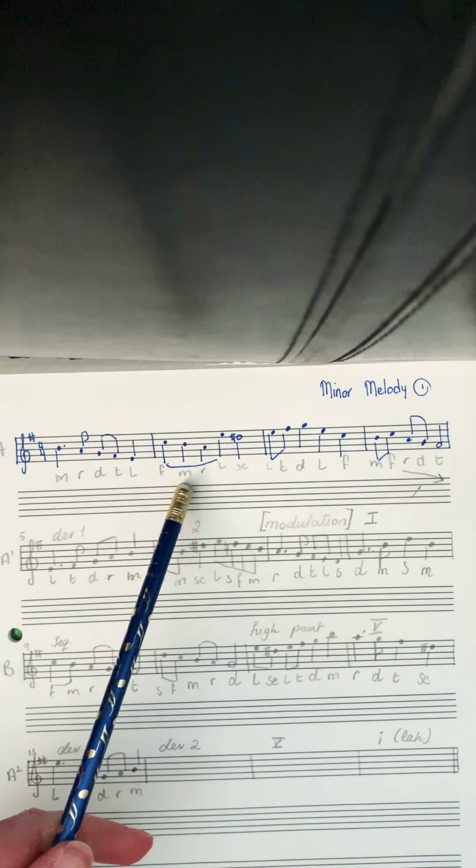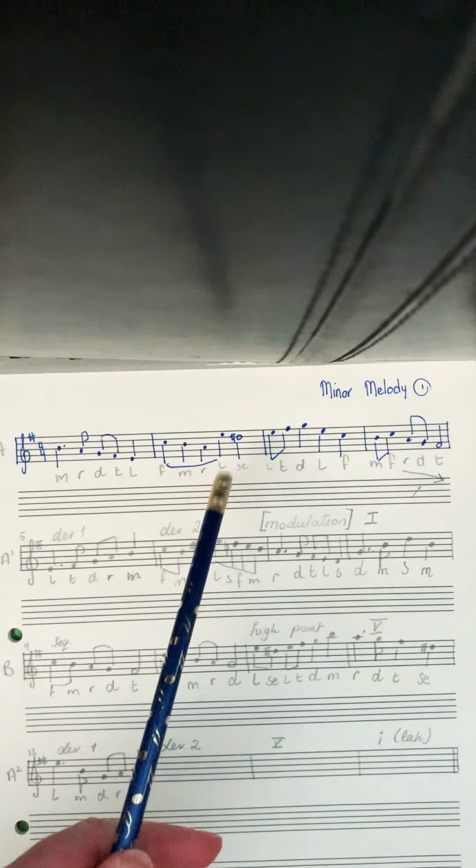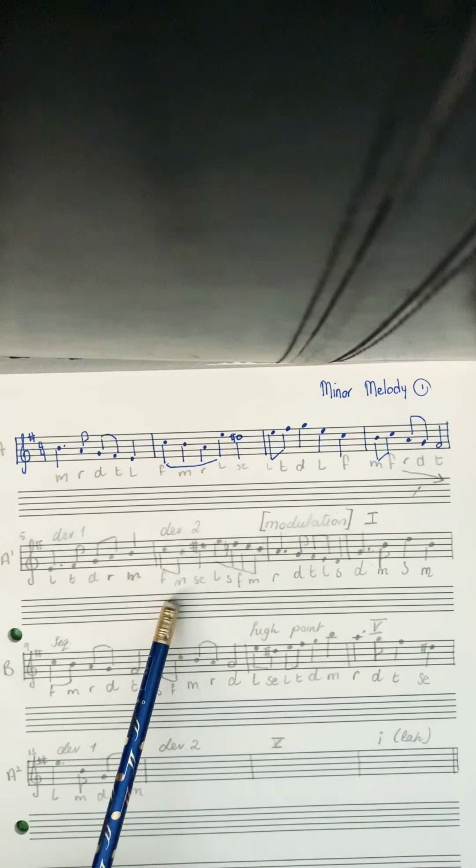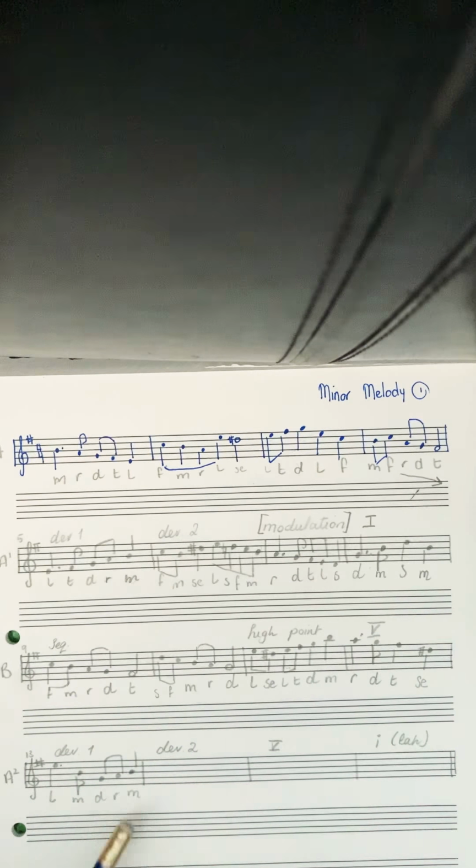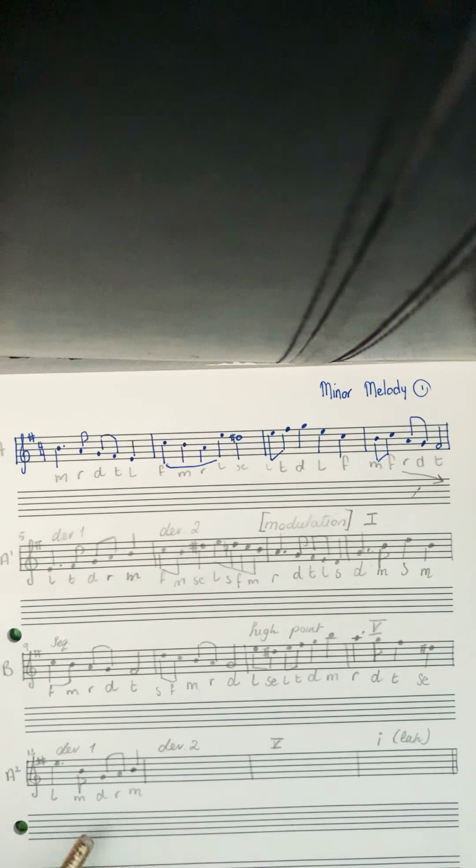Okay, development 2 for this bar. Fa, mi, re, la, si. So I can't do that again, and I can't do fa, mi, si, la, so, fa, mi. So I've come from la, mi, do, re, mi. I do hear it going to fa again. Do, re, mi, fa. Or I could do do, re, mi, la. But that doesn't make sense.